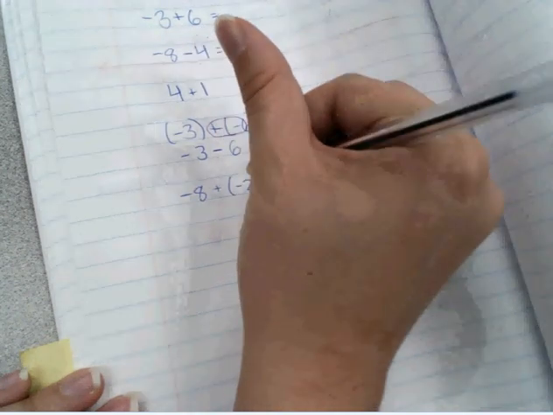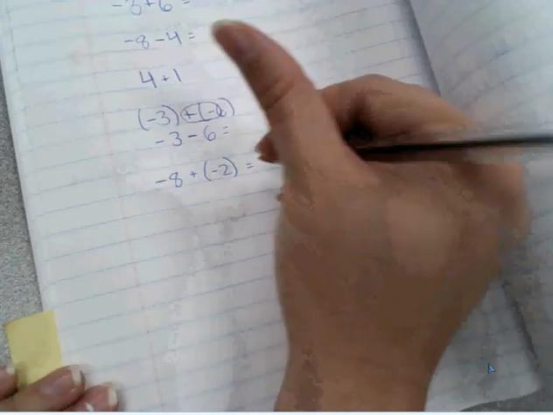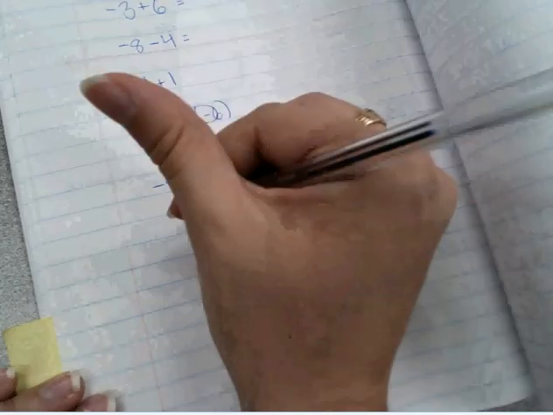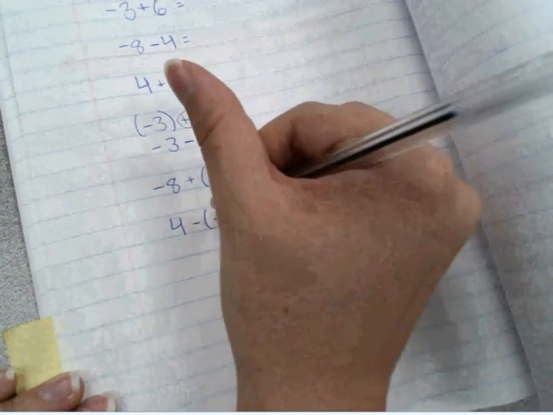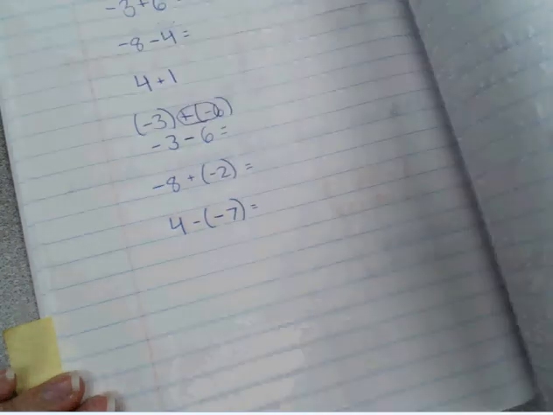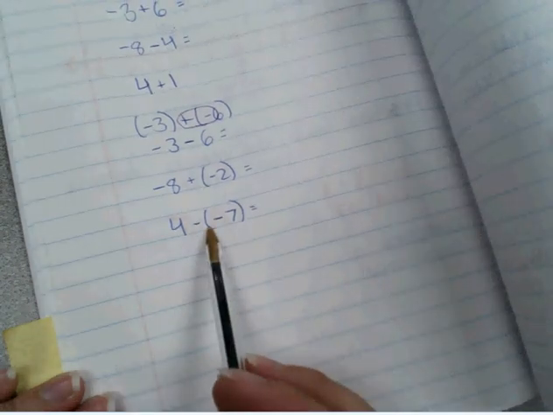Negative 8 plus a negative 2. And then the last one I want you to try is 4 minus a negative 7. So these two, you'll have to combine these signs to turn them into just one sign. All right, but go ahead and try these 6 problems, see what you get.